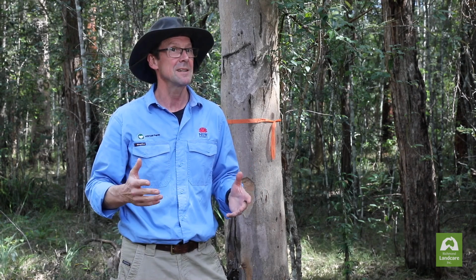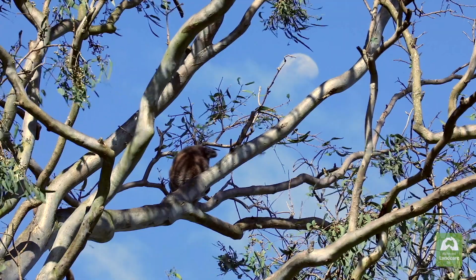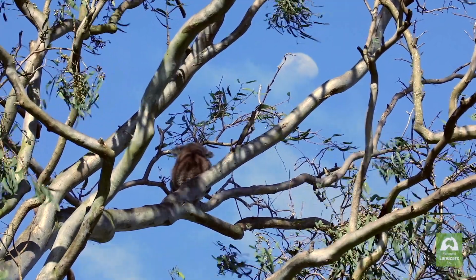We're here today to go through the steps of conducting your own spot assessment technique, or SAT technique. It's a really good indirect way to know whether you've got koalas on your property or not. There are various steps involved with the SAT.